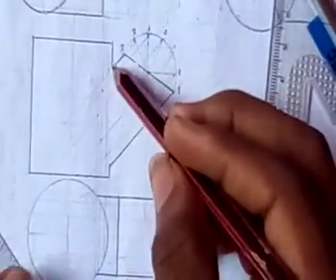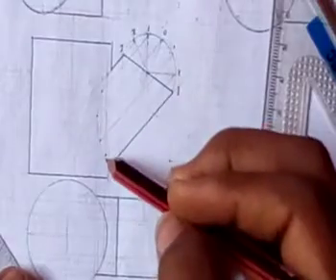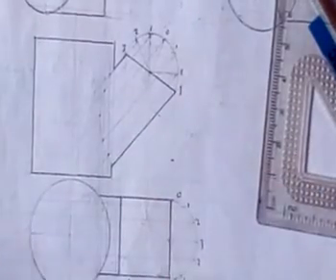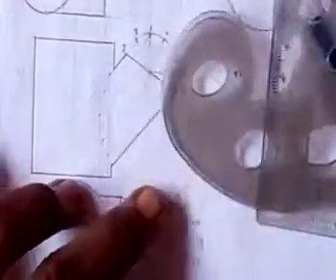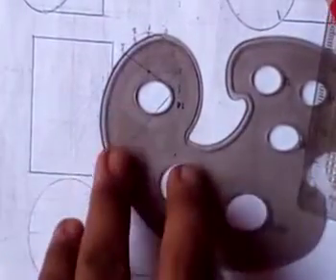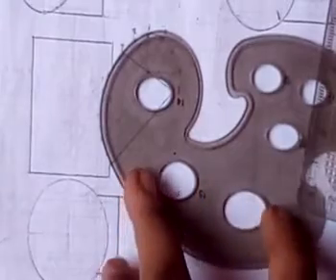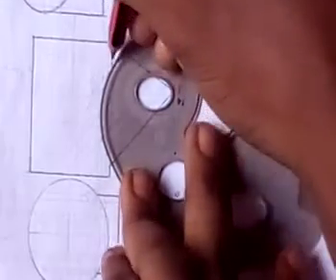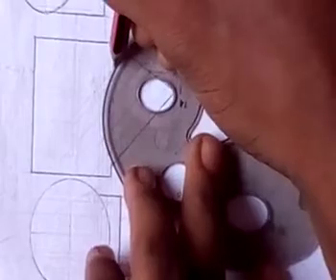So this is a curve and we can draw a line through this curve. So this is the line of intersection. All you need to do is use your French curve. Copy the curve and draw it. So this French curve exactly fits over the curve. You can see it exactly fits over the curve. So I just need to draw it. I don't need to adjust anything. Just need to draw the curve.